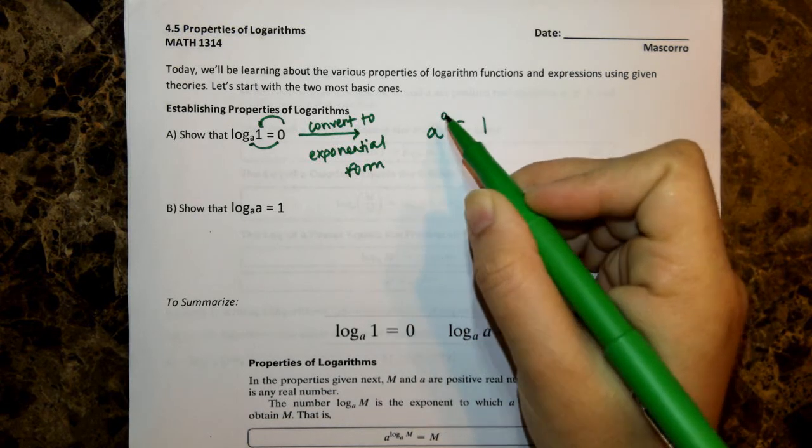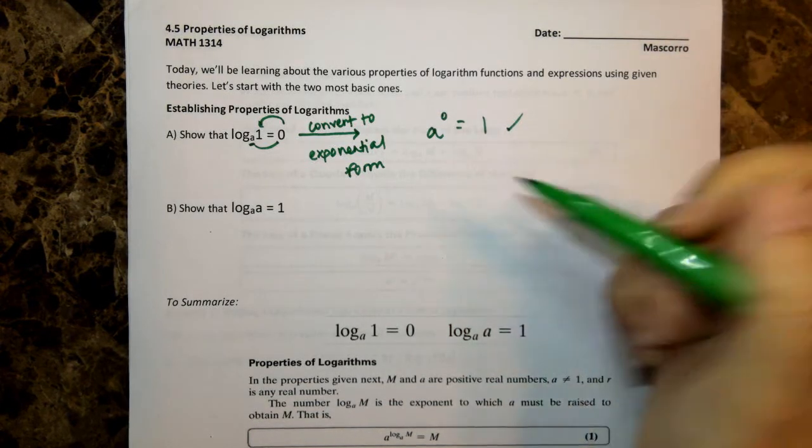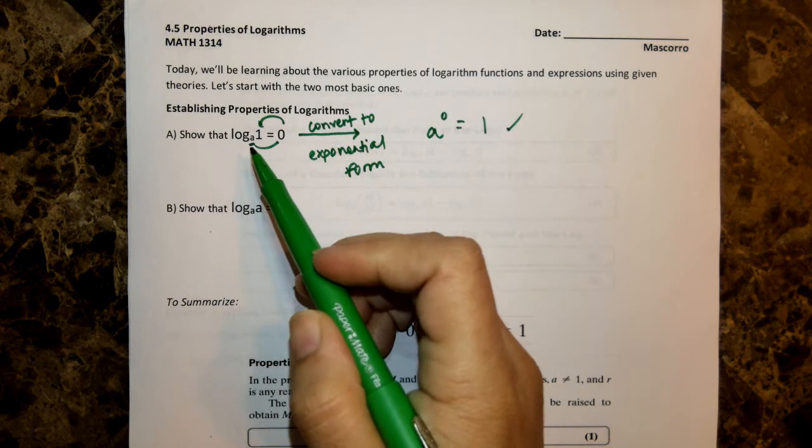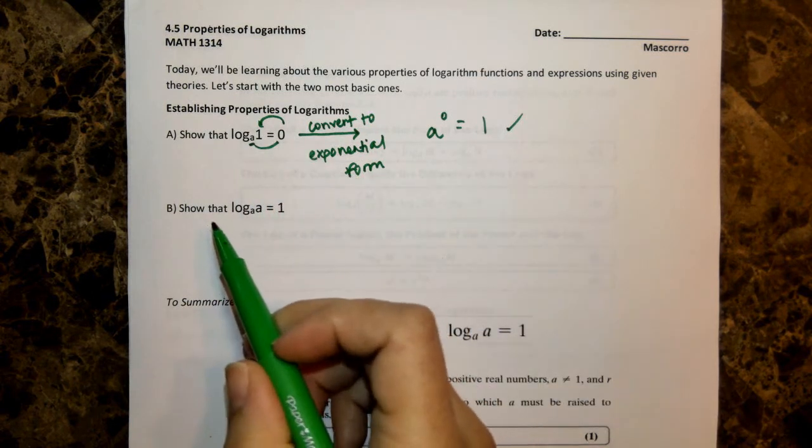Negative 35 to the 0 power is 1. Anything to the 0 power is 1. And so we know that is always true, and that is why log base A of 1 is always going to equal 0. And A can be anything.